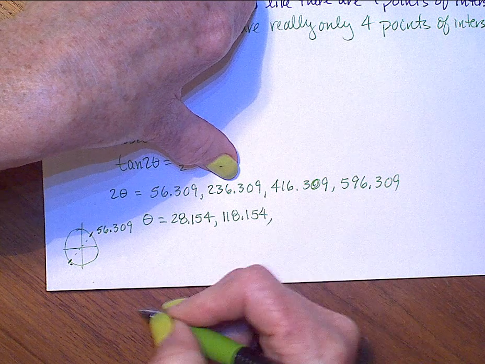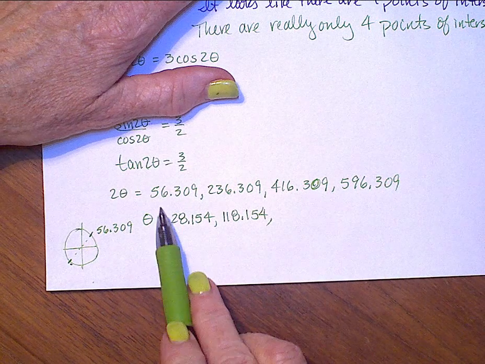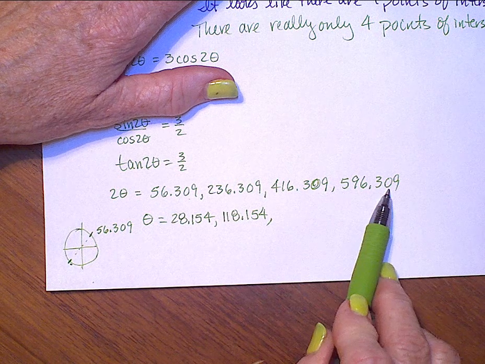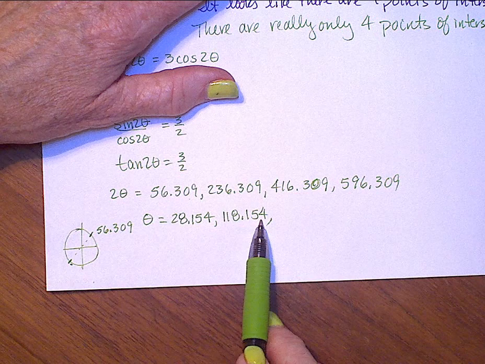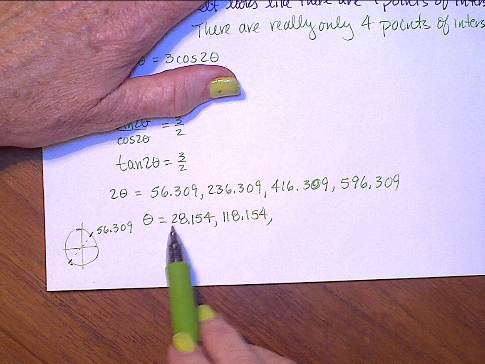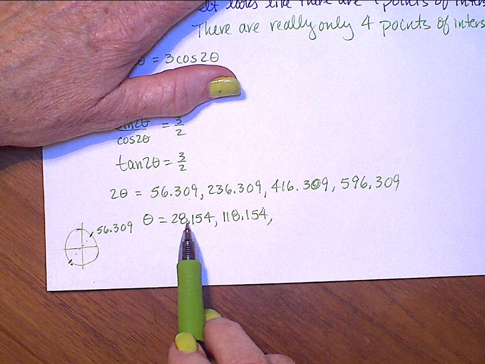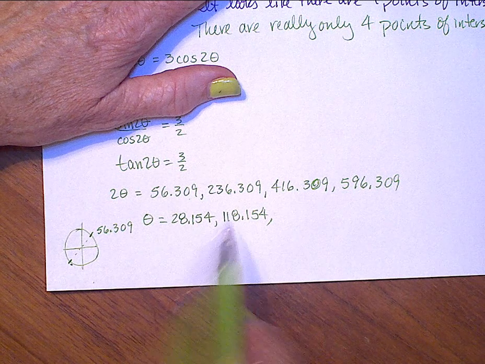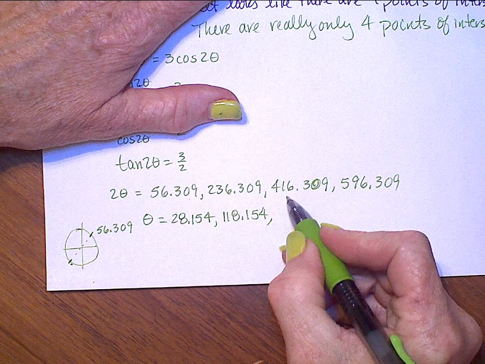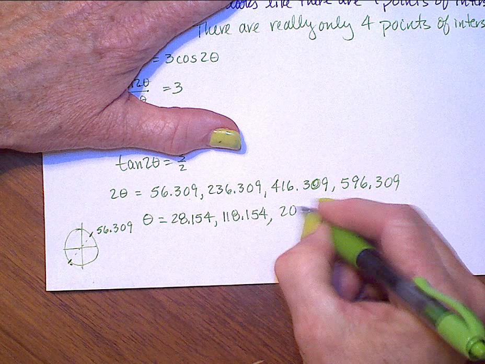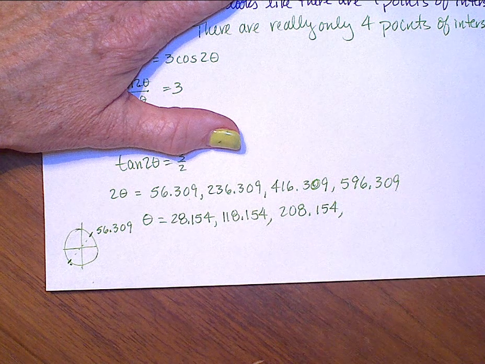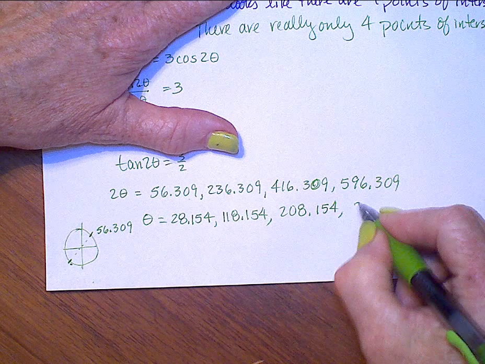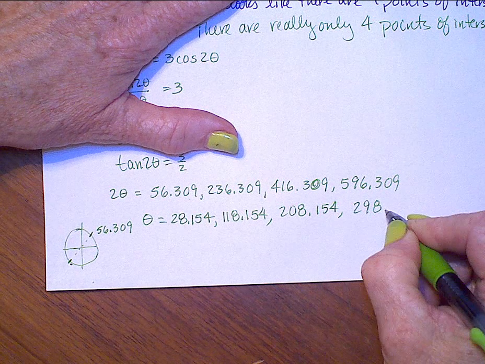Okay, are you noticing some patterns here? All these decimals up there were 0.309. When we divide by 2, all of them are going to come out to be this 0.154. To get this beginning to 56 divided by 2 was the 28. 236 divided by 2, 118. 416 divided by 2, 208, and then 0.154. 596 divided by 2, 298.154.